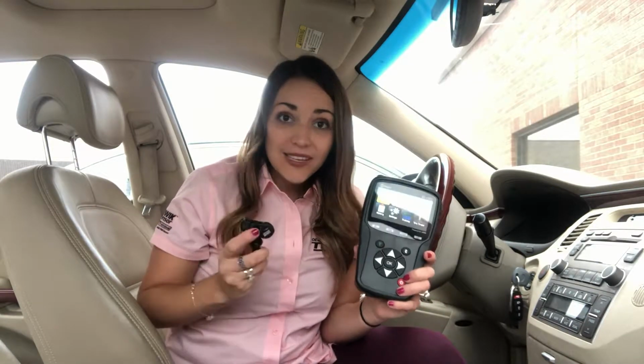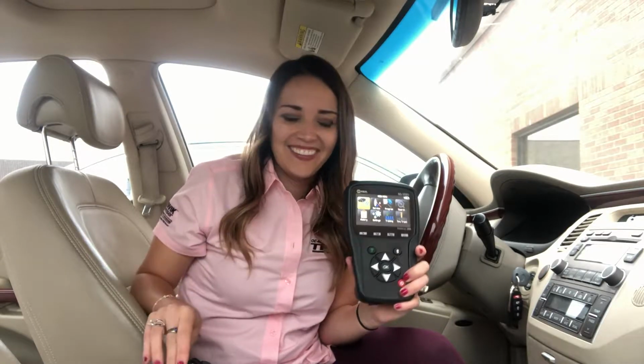Today, I'm going to teach you how to retrieve TPMS sensor IDs from the vehicle's ECU. Then we're going to program them to the programmable sensor, which is the QWIK sensor that we're working with today.